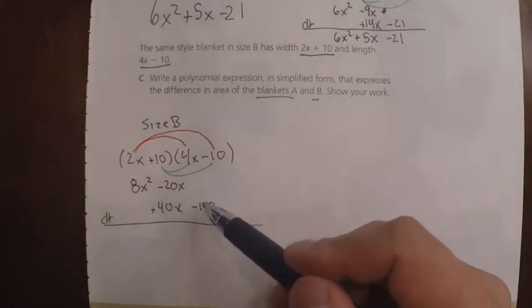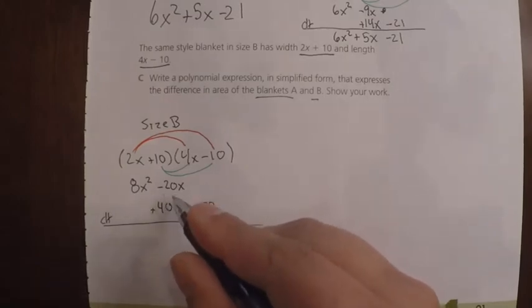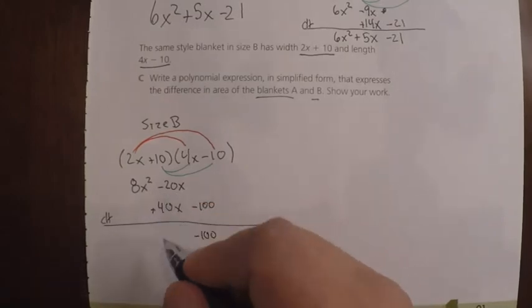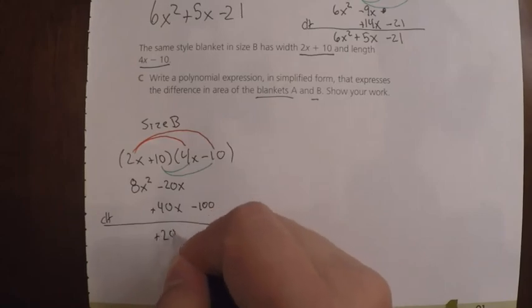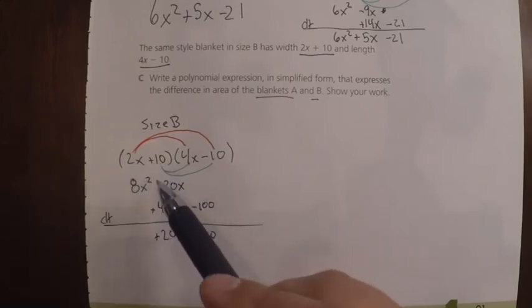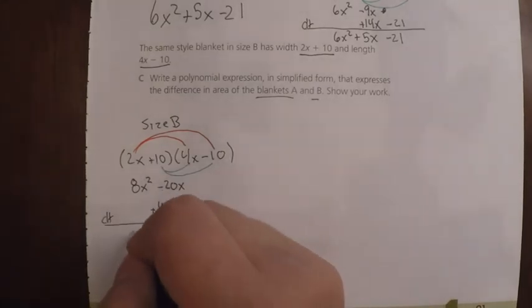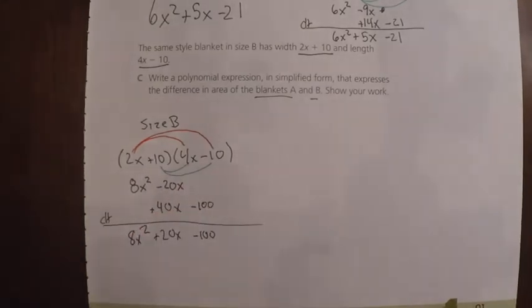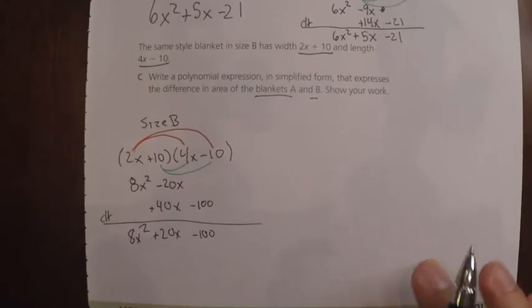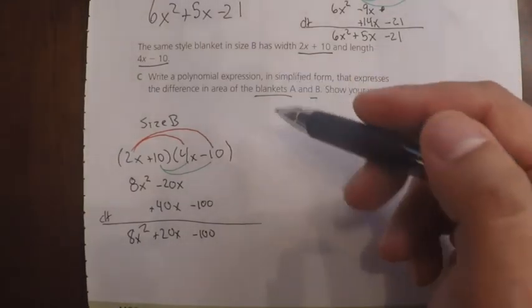So 0 plus negative 100 is negative 100. Negative 20x plus 40x is going to be positive 20x. Then we take 8x squared and bring that down as well. So this is correct.